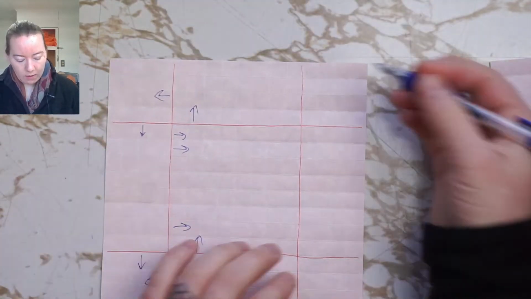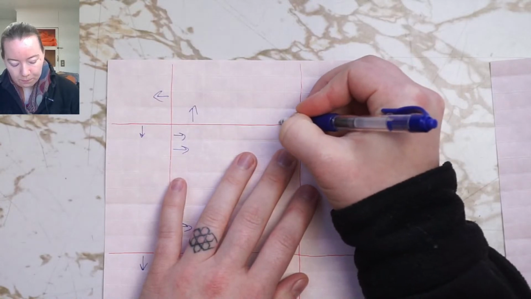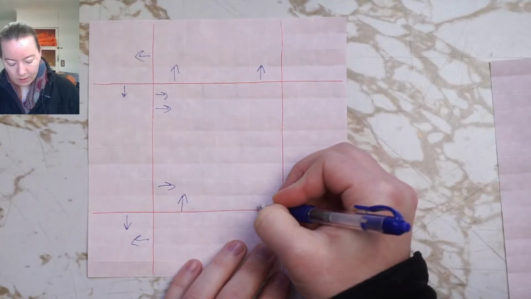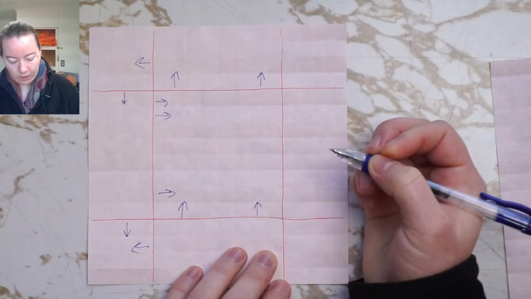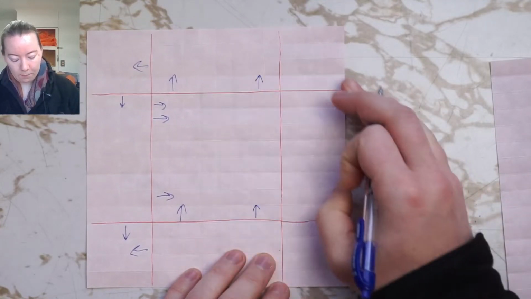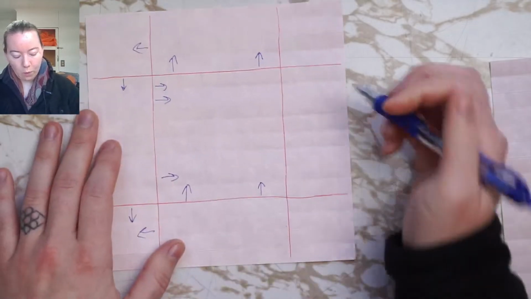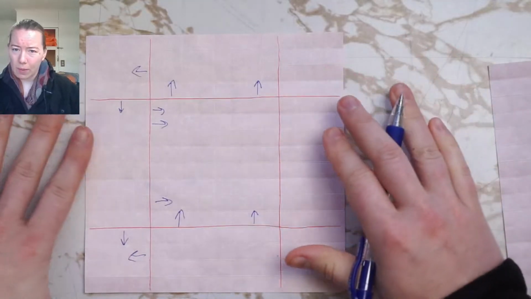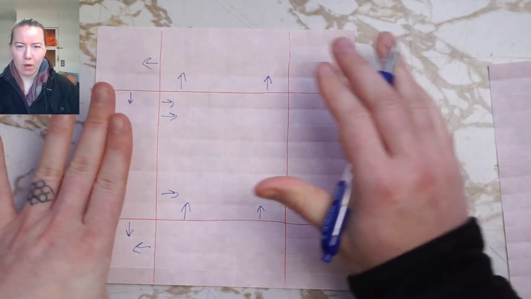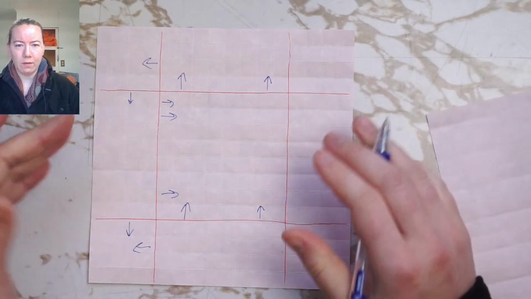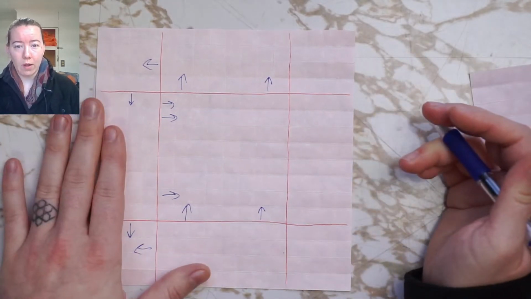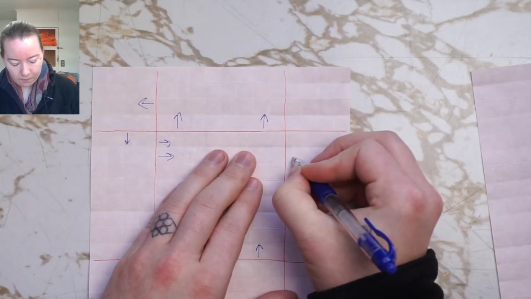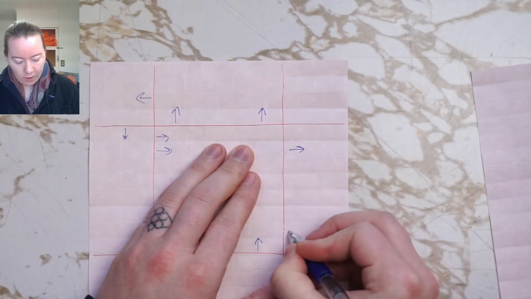And then let's take this top one, for example. This is fixed. And by the way, this is fixed as well. So when I decide what to do with this pleat in between, that will determine what we get. We're basically doing a sampler of the 4 different ways of moving these pleats around. And let's say that this one is going this way.